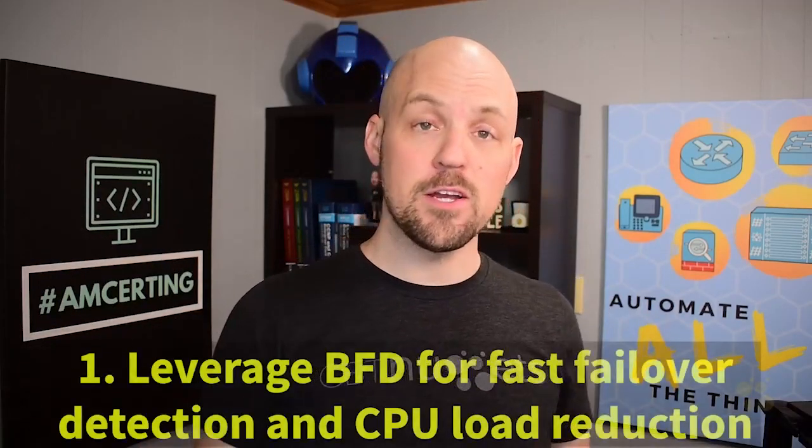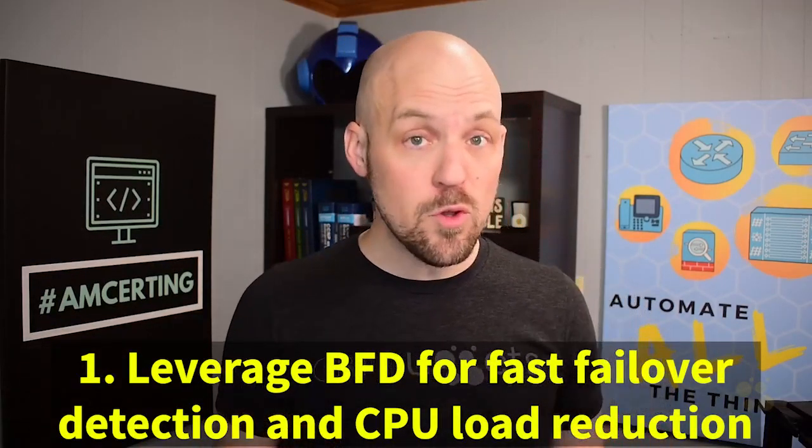So when we're designing our layer 3 networks, we absolutely want to take advantage of these route manipulation techniques to scale out in a robust fashion. First of all, we think about convergence, failure detection. We absolutely want to use BFD.